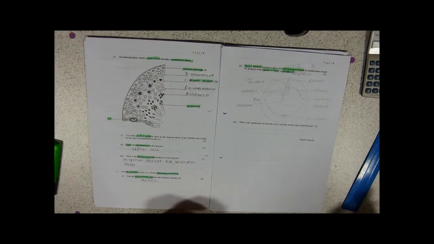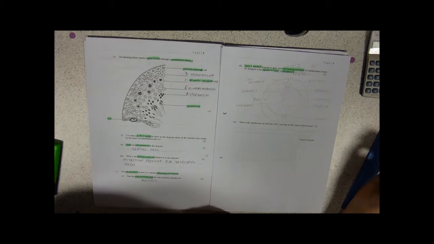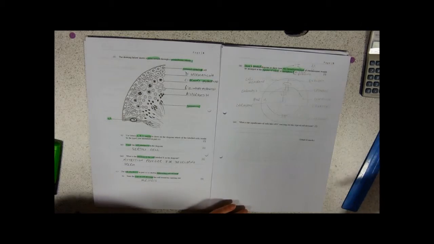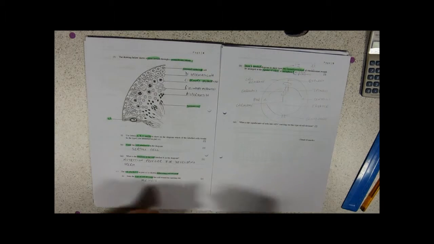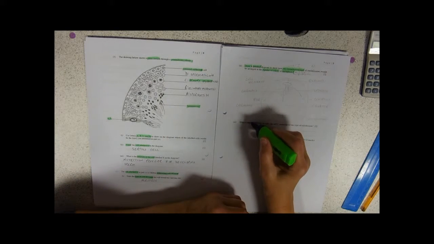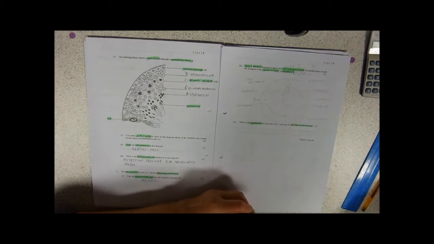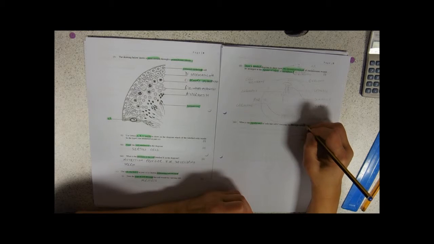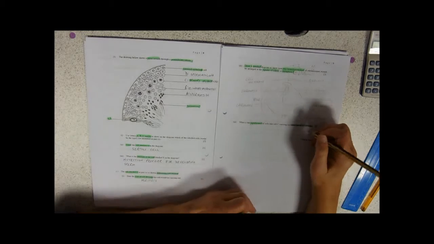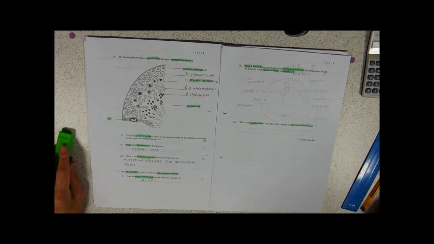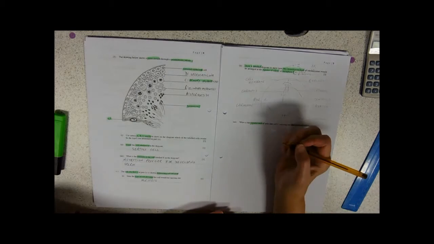So, significance. What's the significance of cells like cell C carrying out this type of cell division? So I want the significance, really. This type of cell division, we're talking about meiosis. So really what I think what they're asking me here is what's the significance of meiosis?